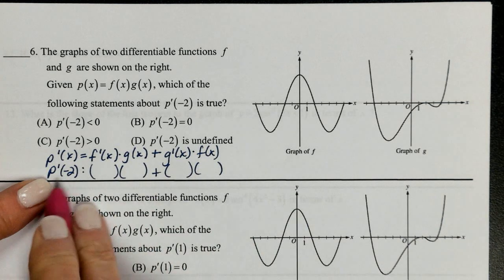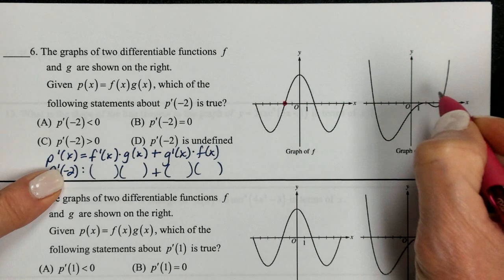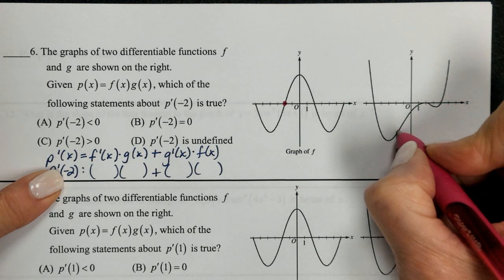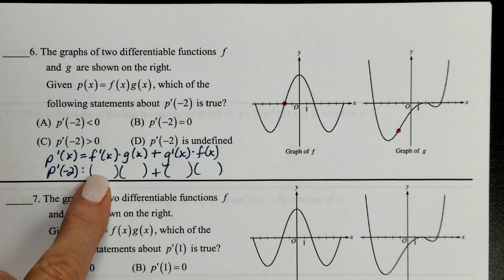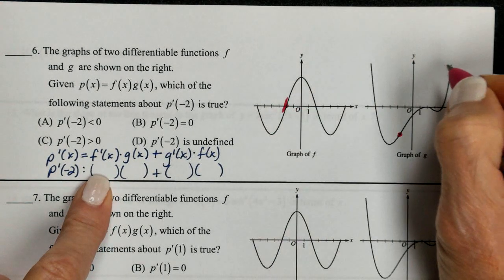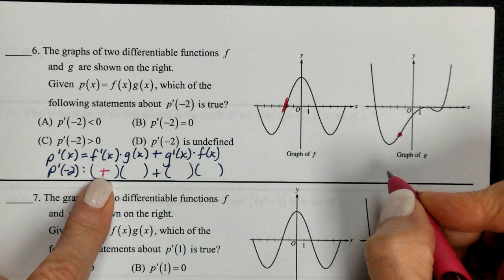And we're going to the graph where x is negative 2. Where x is negative 2, we're right on the x-axis there, and negative 2 here looks like it's around that point. Okay? So, f prime of negative 2 is the slope of that tangent line, and the slope of that tangent line is positive.